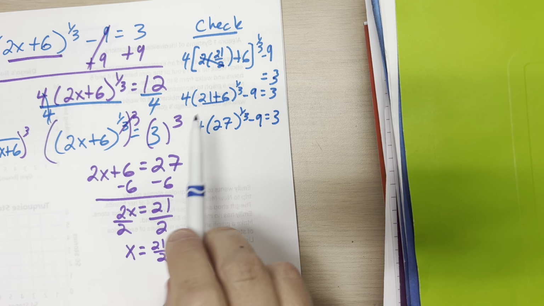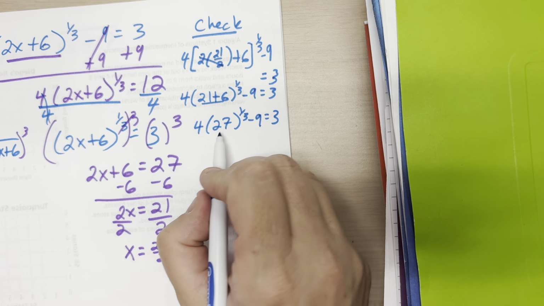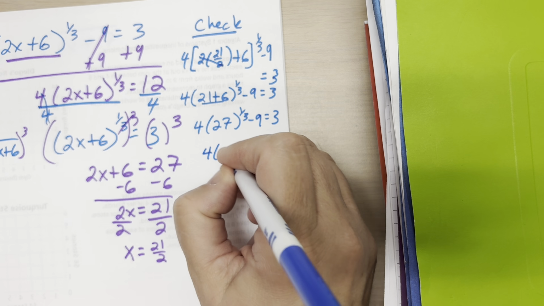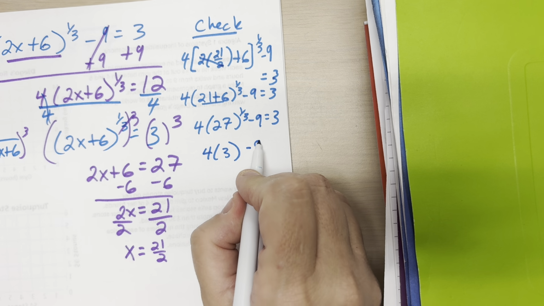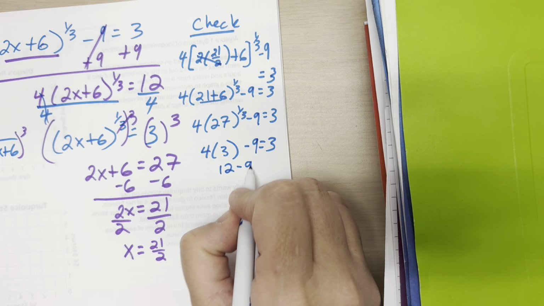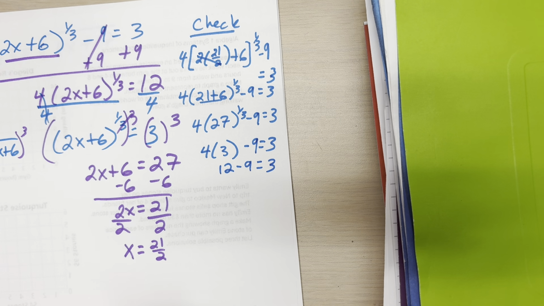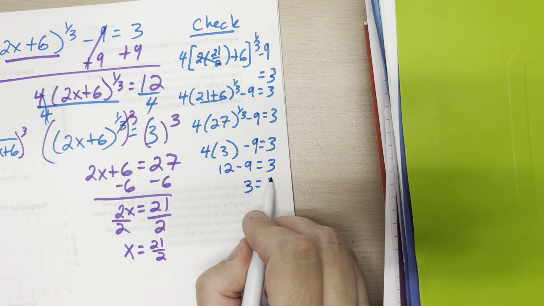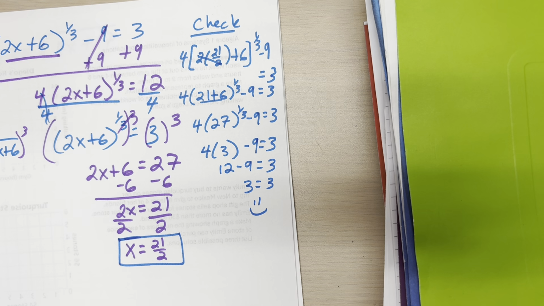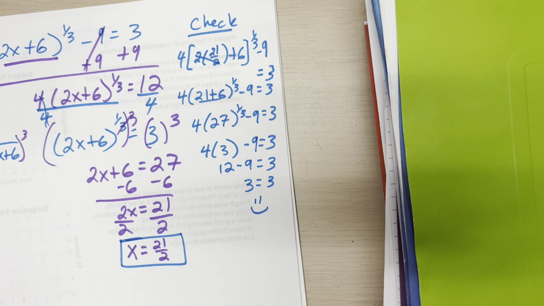Order of operations says that I have to do exponents first, so 27 to the 1/3 is the same as the cube root of 27. 4 times 3 minus 9 should be 3. Multiply. 12 minus 9 is 3. 3 equals 3. We're happy. This is a valid solution, even if it is a fraction. You know what, people? Fractions need love too.